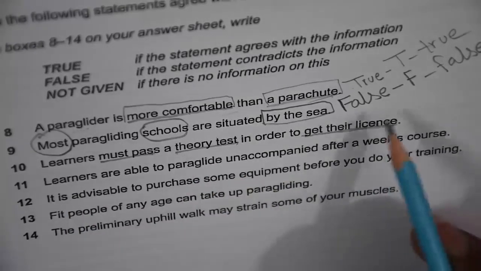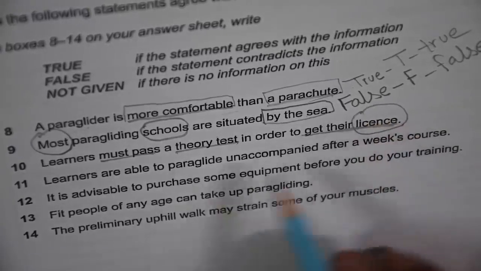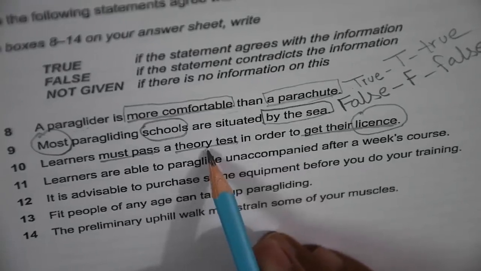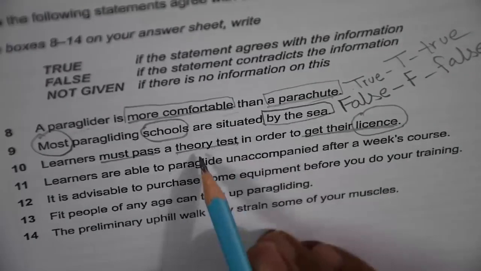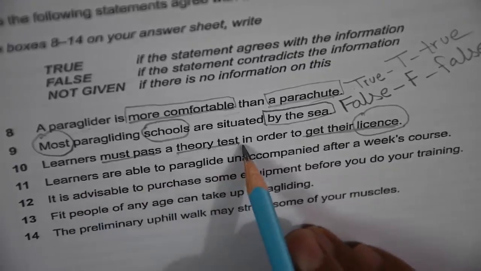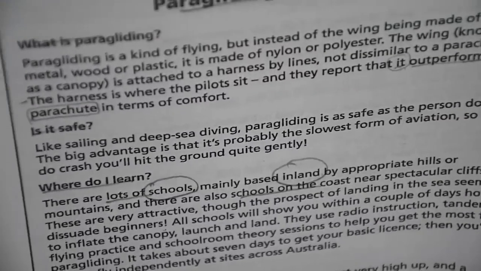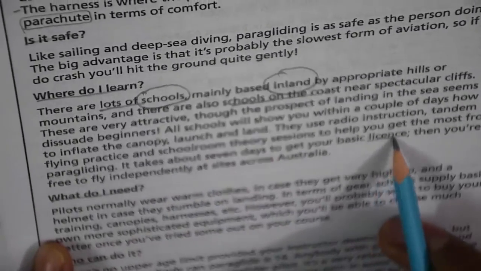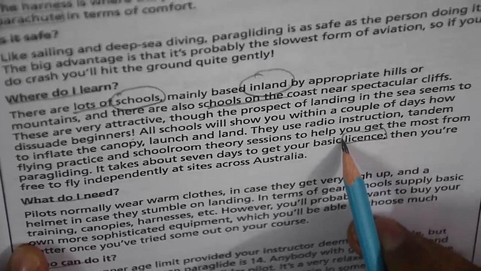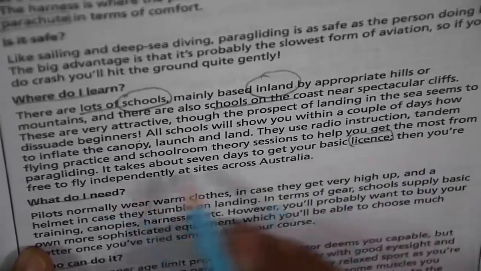Now first we need to scan the word license, because license must be there, right? Then the theory test, we need to see if it is given or not given. Because of this, it can be false or not given. Learners must pass a theory test in order to get their license. Let's read ahead. I need to look for the word license. I found it here. By the way, I'm very good at scanning. Okay, now I need to read it from here, right? Because before that, they didn't say anything about that.